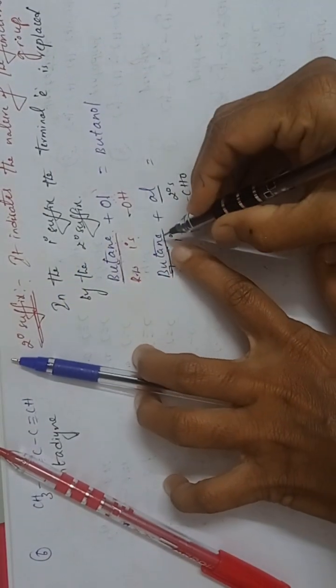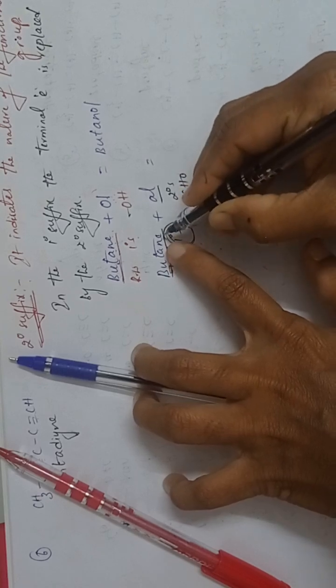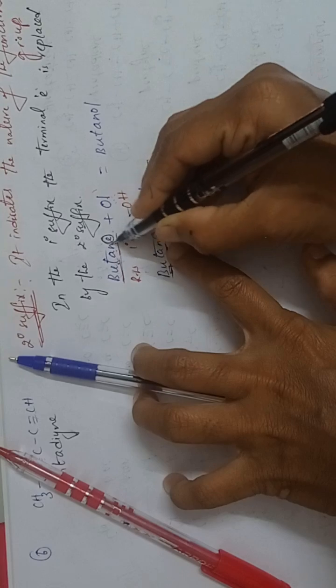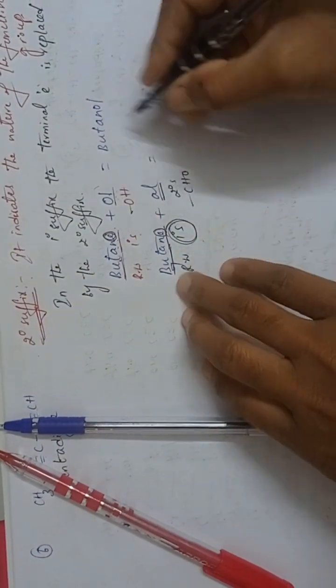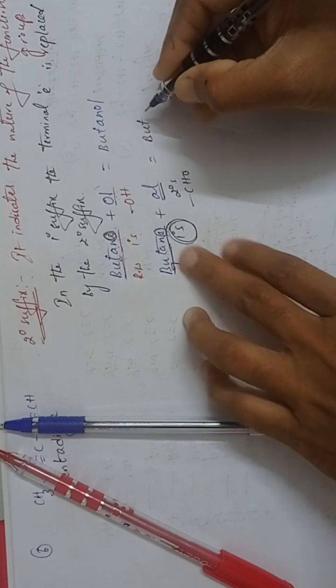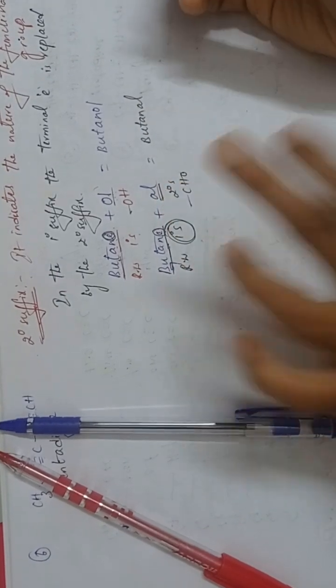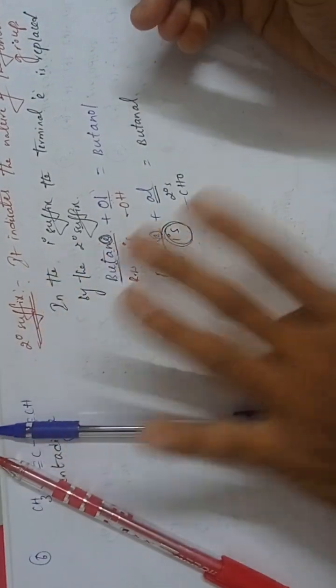Here also the same: the last letter E in the primary suffix, ane, is replaced by the secondary suffix. Clear? See here, butane, the E is replaced by al. Butanal. So this is about the secondary suffix.